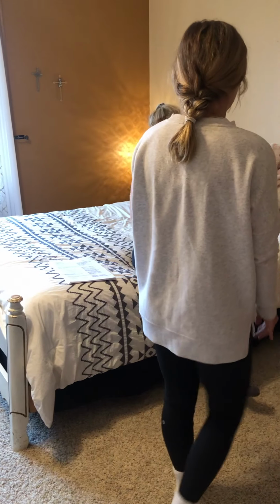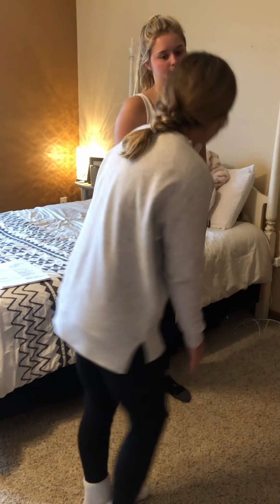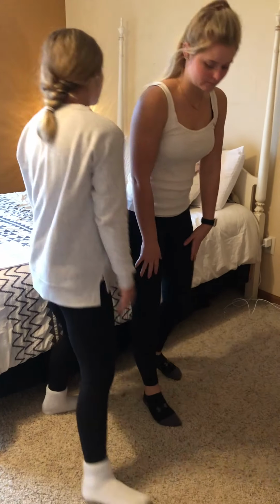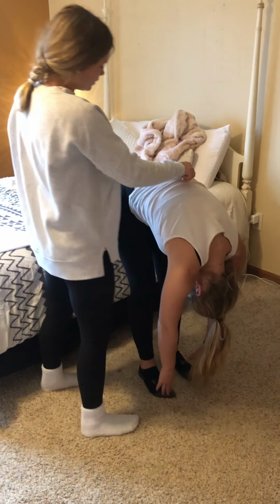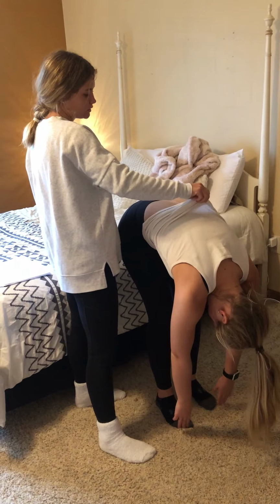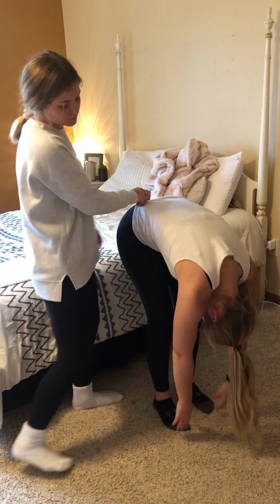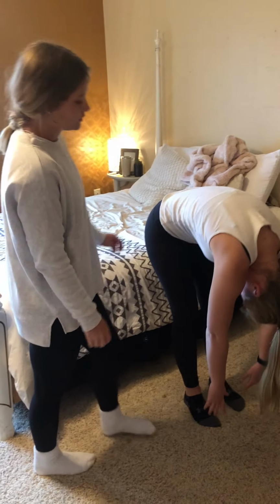So I'm going to have you stand up. And then I'm going to have you bend over and touch your toes. And I'm going to lift your shirt up. So I would note that her spinous process is straight with no curvature, which would assess for scoliosis. Okay, you can stand back up.